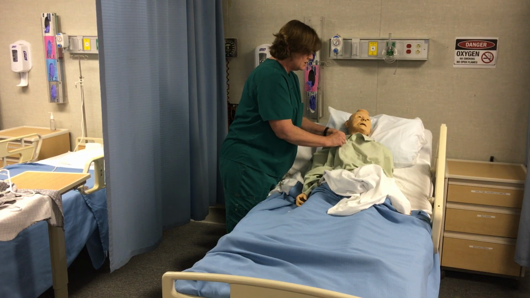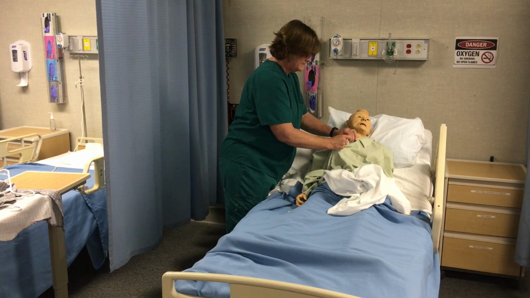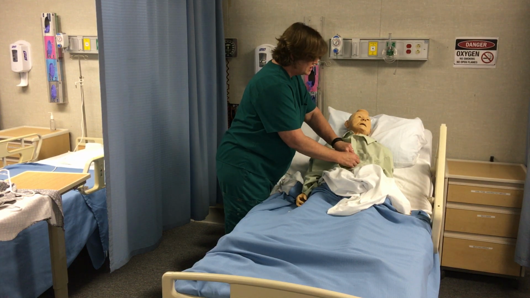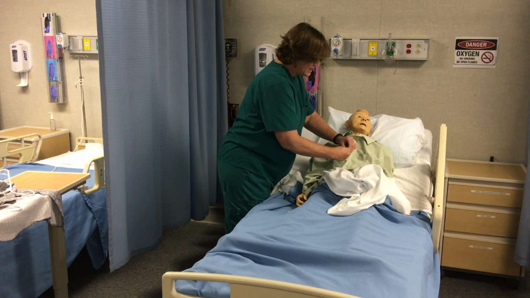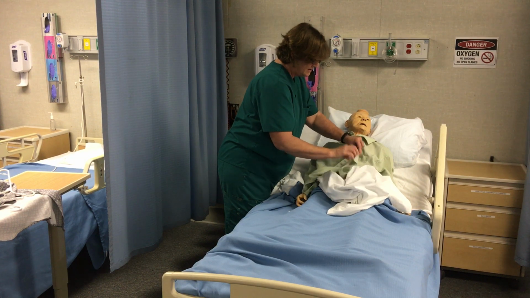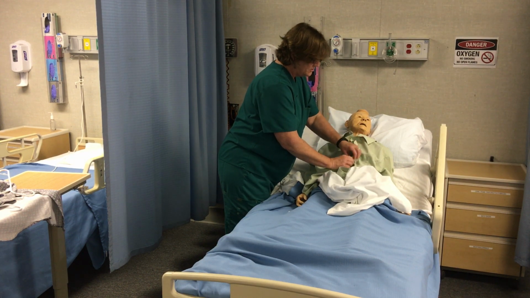So then you're going to go ahead and button your shirt up. And they'll usually have you button it like part way. They don't usually have you do the whole thing. But you'll button it up.